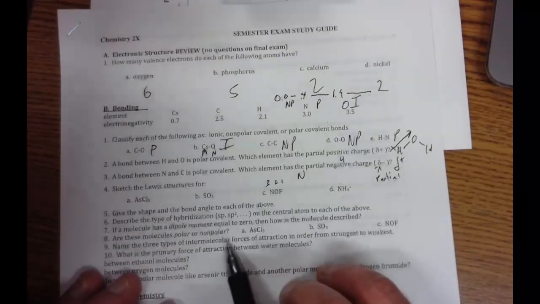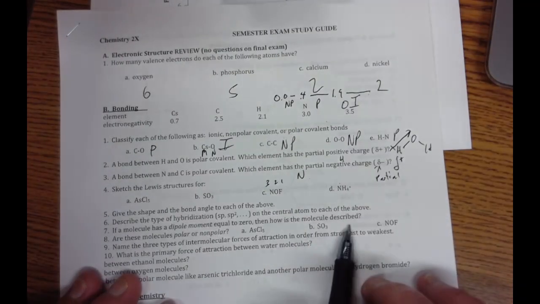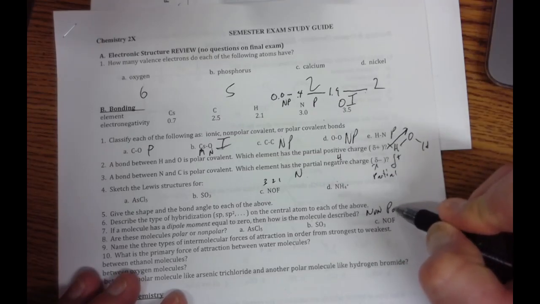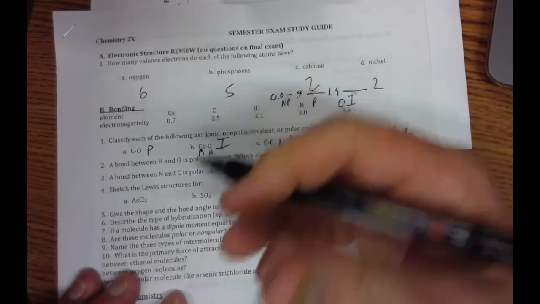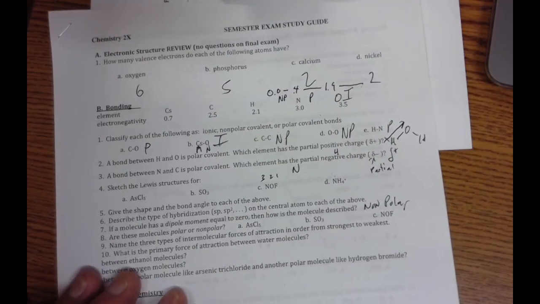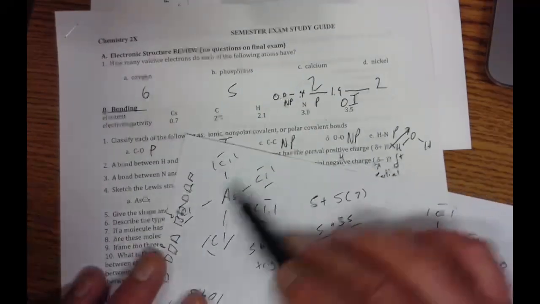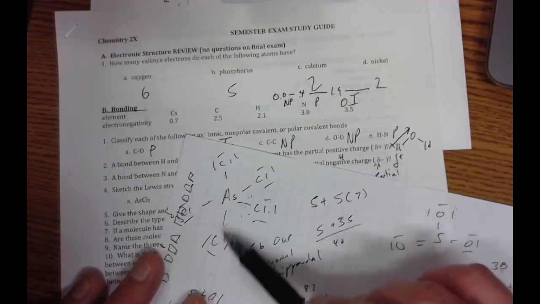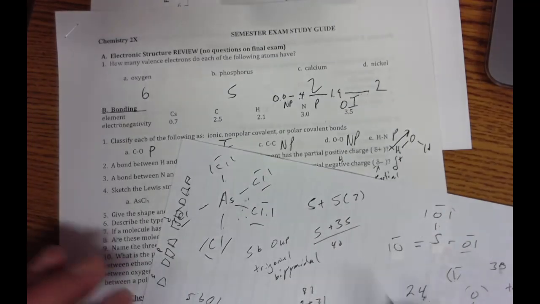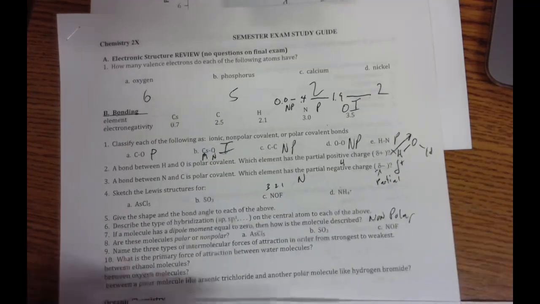If the molecule has dipole moment equal to 0, then how is the molecule described? If the dipole moment is equal to 0, it is nonpolar. Basically, for something to be polar, you have to have pools of electrons in one direction. Are these molecules polar or nonpolar? Even if these bonds are polar, you have one pulling up, one pulling down, and then these three pulling at each an angle out. So this would be nonpolar for sure.